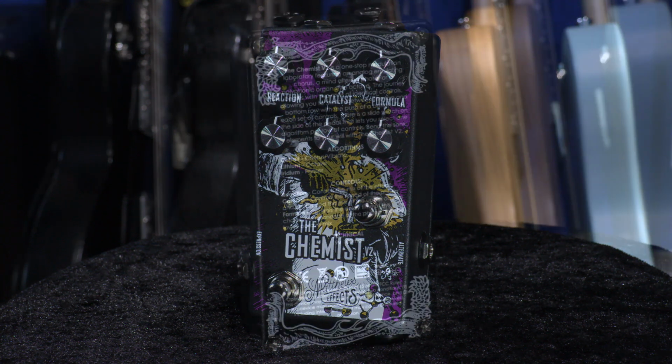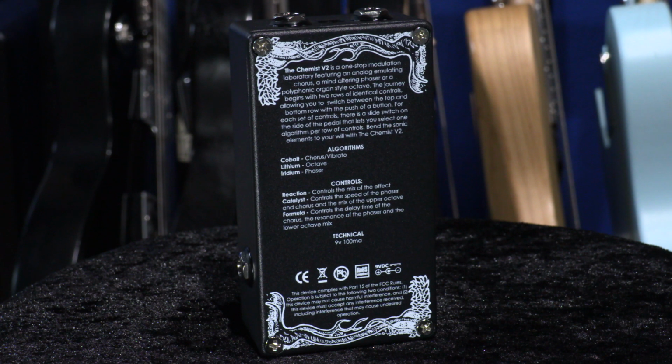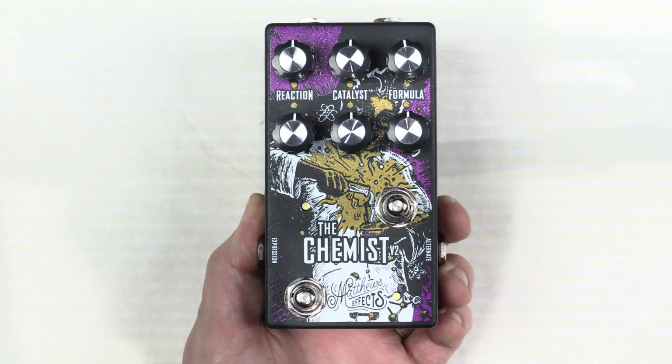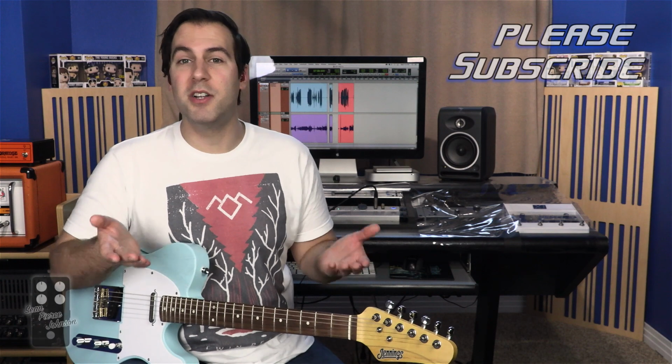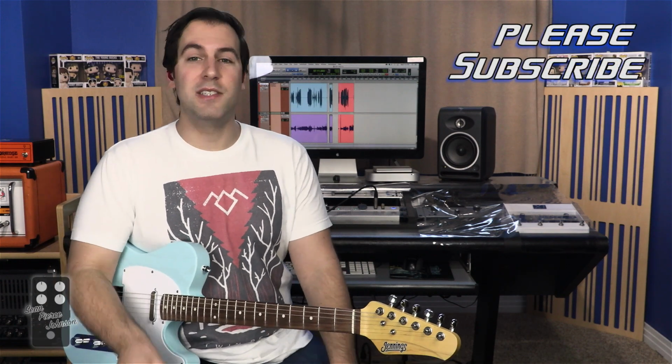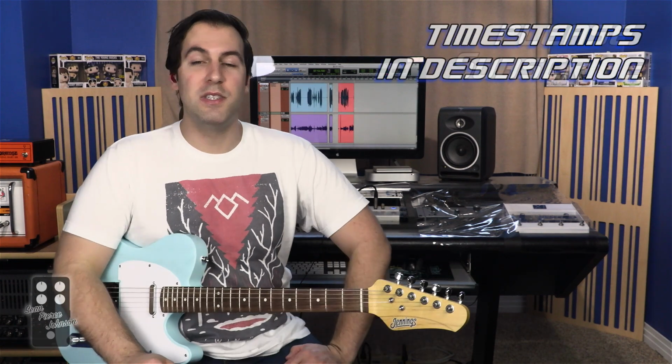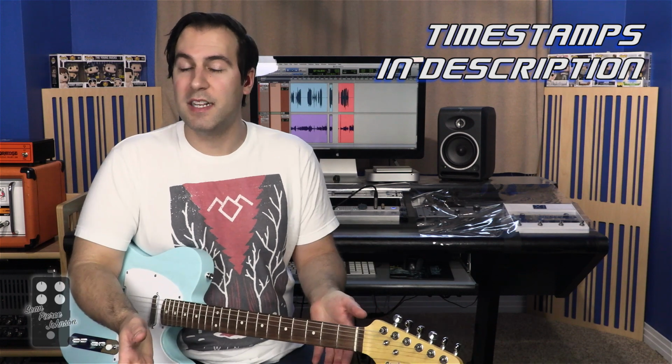Basically, like the Astronomer, it has two sets of knobs, a top row and a bottom row, that you can either set to the same effect or a different effect and switch between the two different sounds. So essentially, it's a multi-modulation pedal, and this one has some great effects built into it. So let's talk about the controls and the effects that are built in.